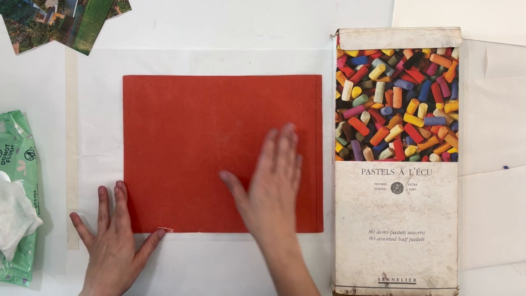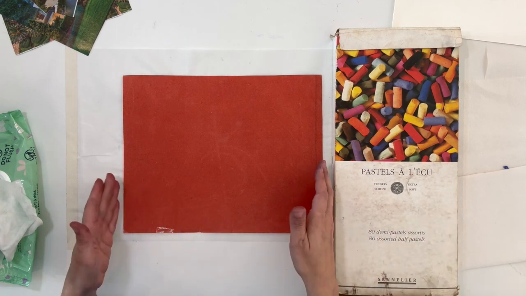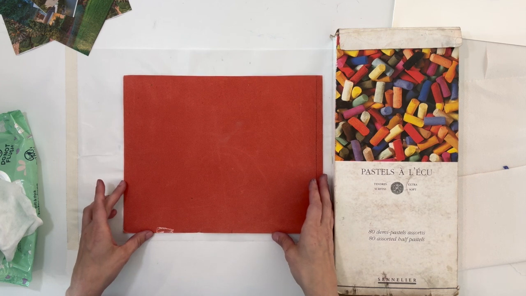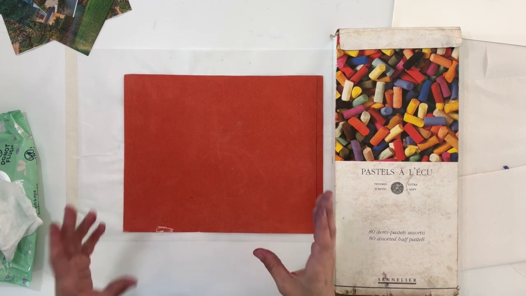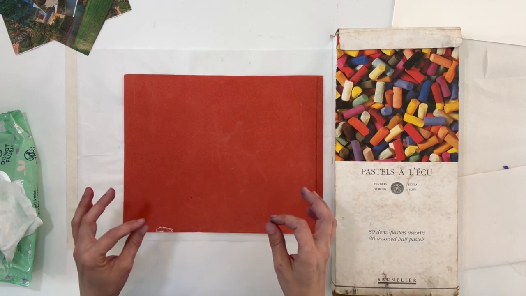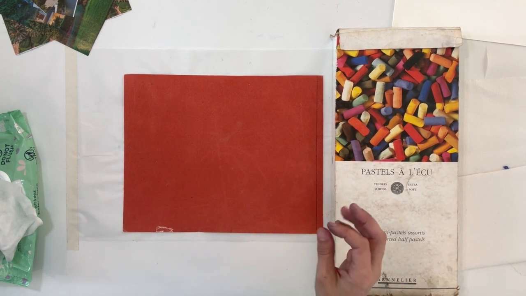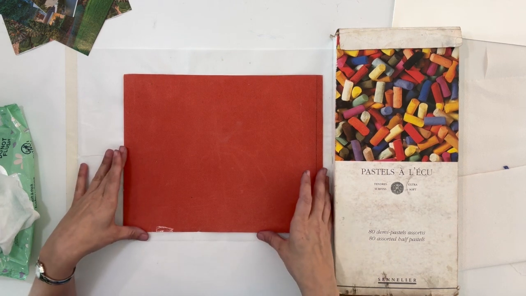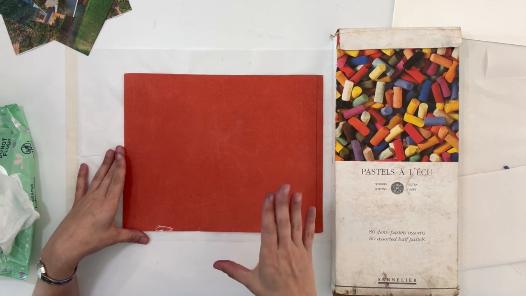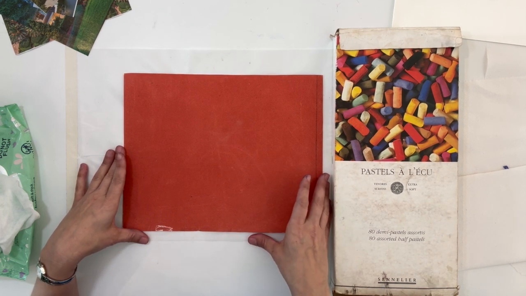The size of my paper is 9 inches by 12, so I'm working on a fairly small piece of paper, but it's manageable. When we finish, you're going to want to add text to the top on clear transparency sheets. We're going to go over that later on in the video, and that's going to be overlaid on top of your beautiful landscape paintings.